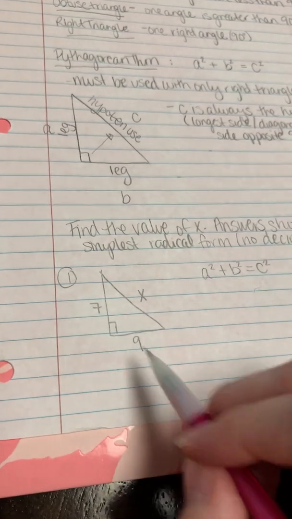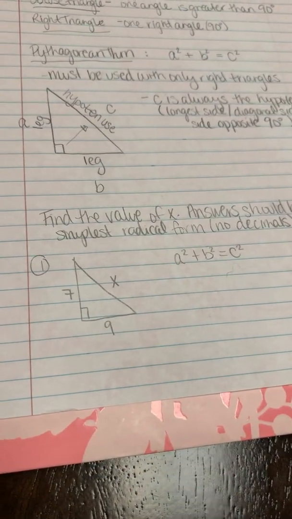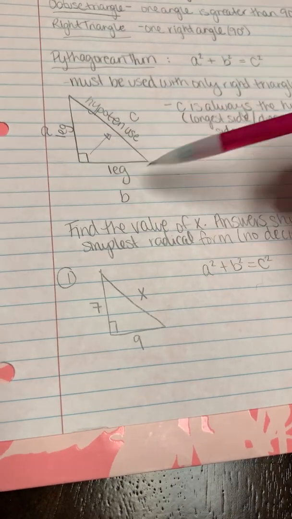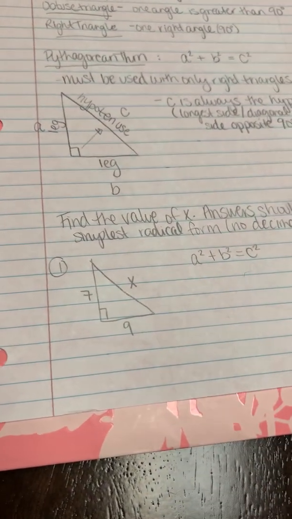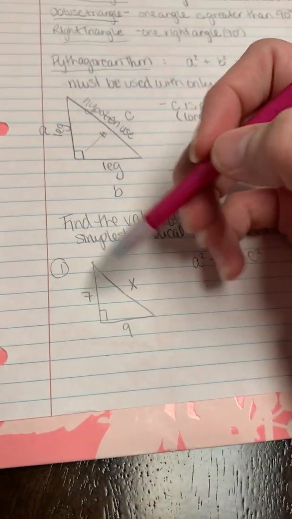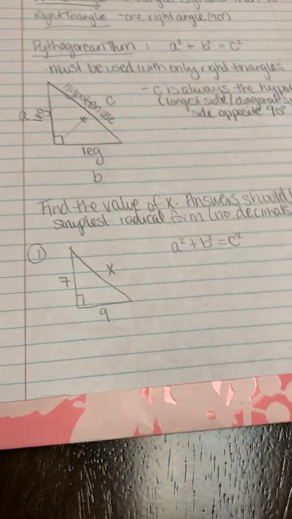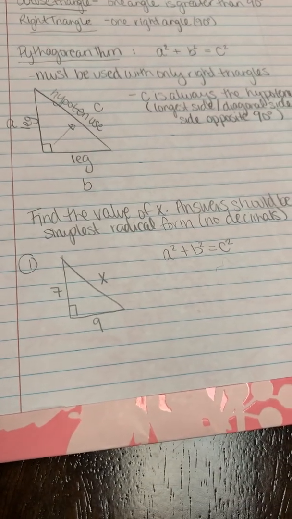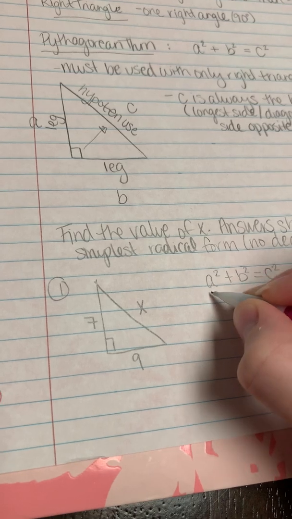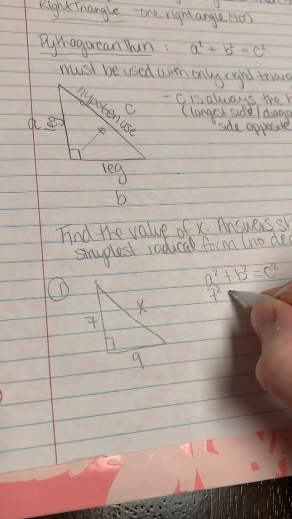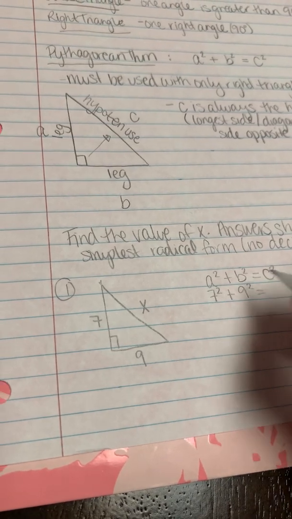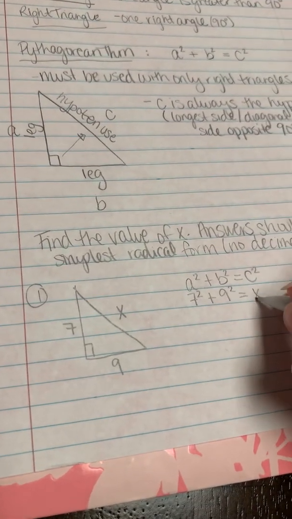Now it doesn't matter which one is a or b. Okay, it does not always have to be that a is the up and down leg and b is the horizontal leg. It doesn't matter. As long as you are adding and squaring, you're fine. The most important part is that c is your hypotenuse. Okay, so let's replace our values. So I'm going to go ahead and say a is 7 squared plus b squared of 9 squared equals, and I'm going to replace it with x squared.